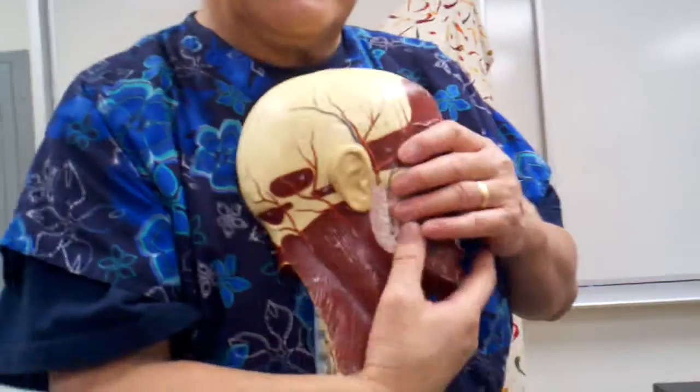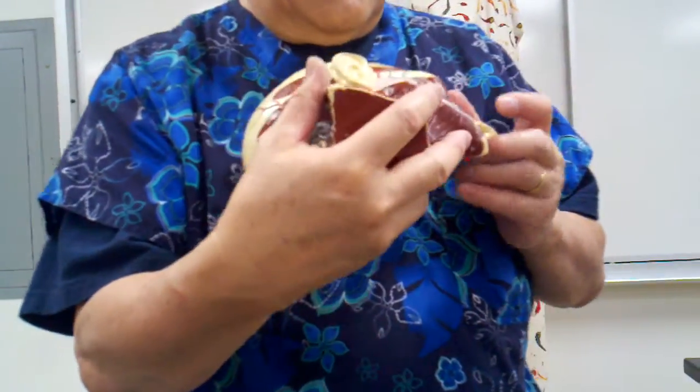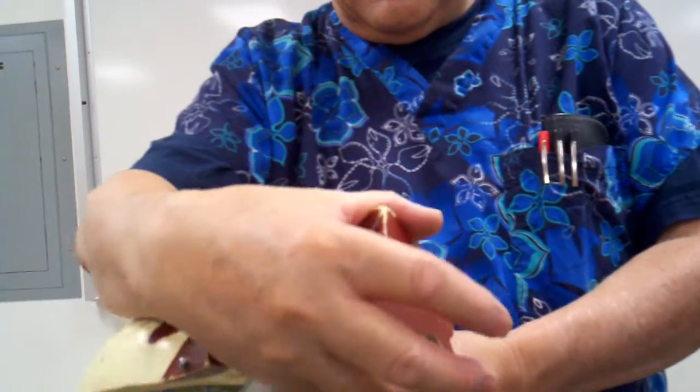You see the parotid gland with, is there a duct? No, doesn't look like it. No, there is. A duct. Okay. So you can see some glands there.